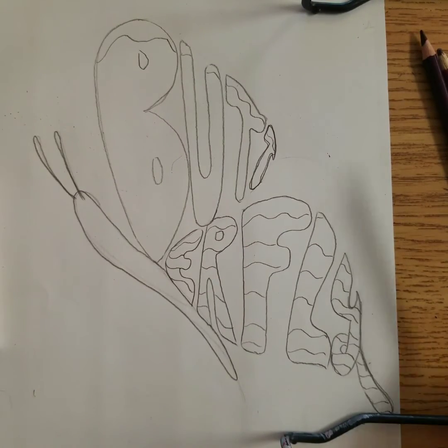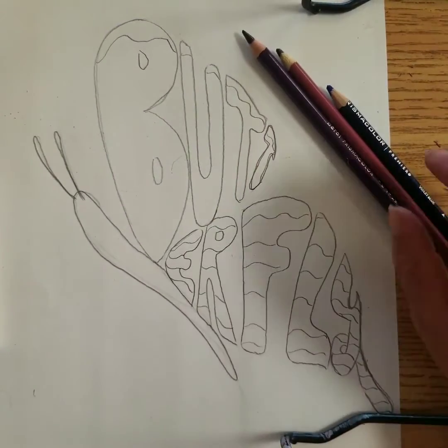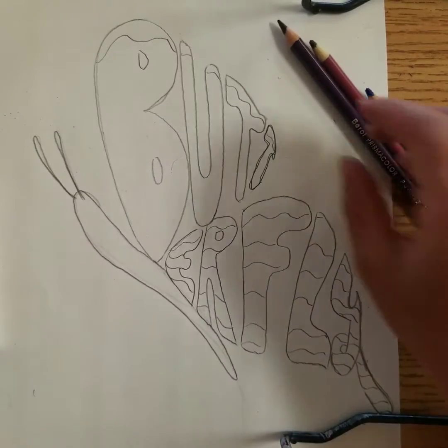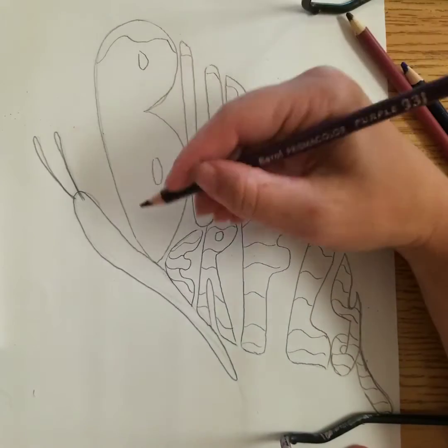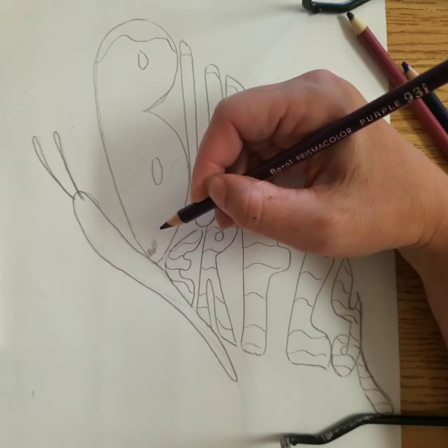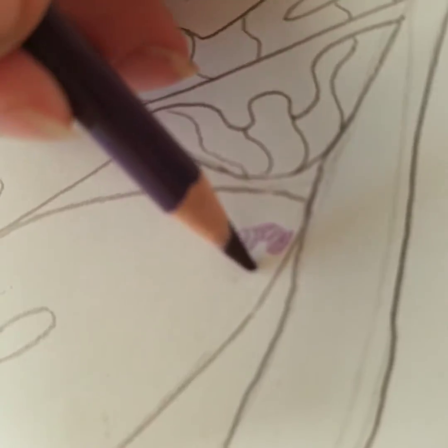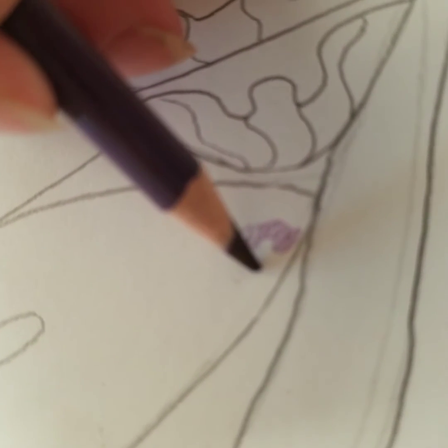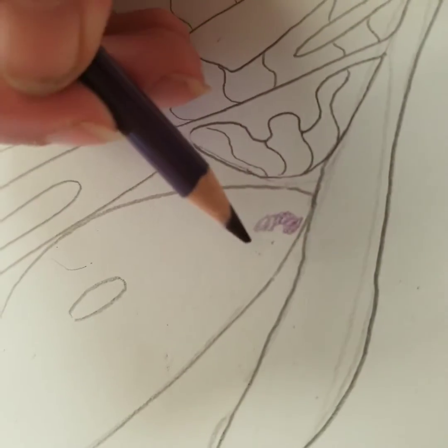So now I can start coloring, and I know I definitely want to use my purples in my wings. So when we start to color, what I want you to do, so I'm going to pick up one of my red violets here, and I want you to color in small little circular patterns. Okay, let me see if I can zoom in here for you. So if you get a little closer, let's get that in focus. Not wanting to focus. There we go.